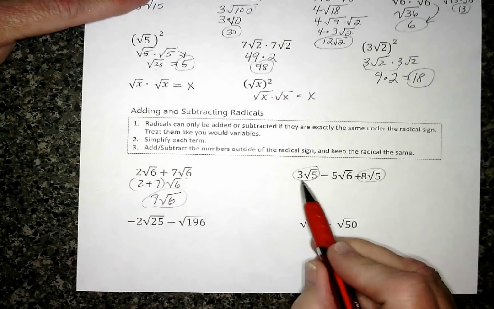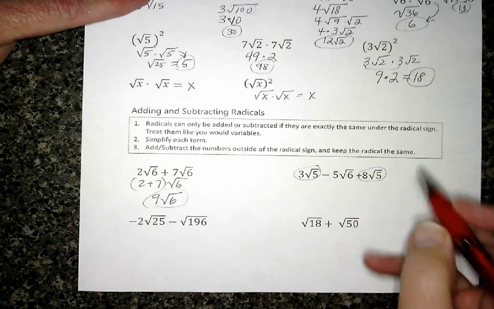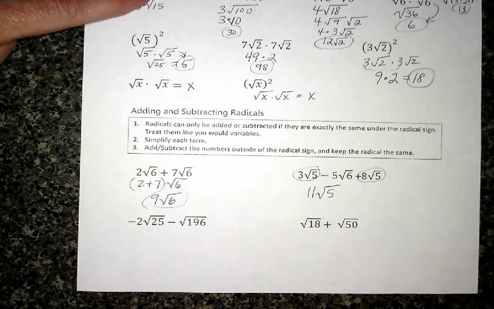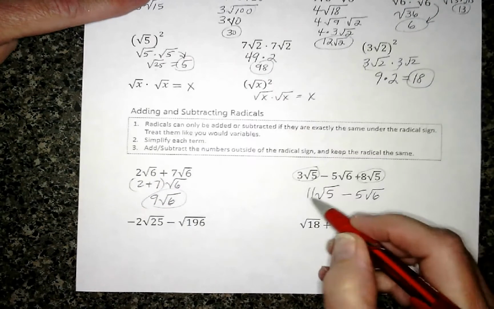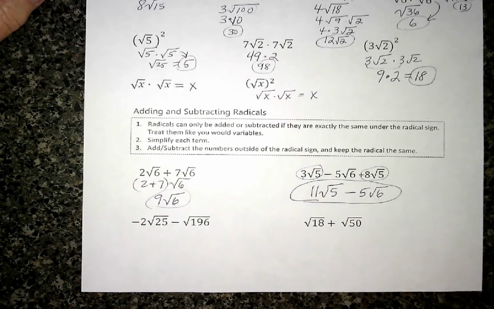Again, I'm just going to do that with the front numbers. 3 plus 8 is 11. And I'm just going to keep it square root of 5. Just like if we were adding an x, I would leave it. And then minus, I'm just going to copy the other one down. And while it looks kind of weird, that is my final answer. I cannot add those two together.